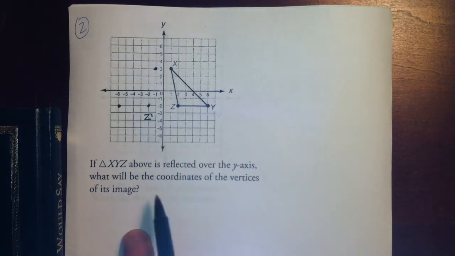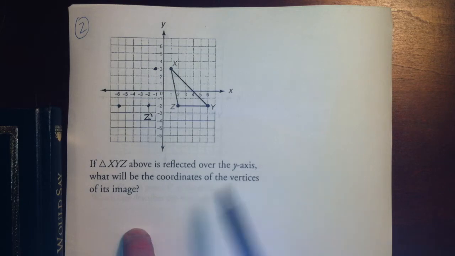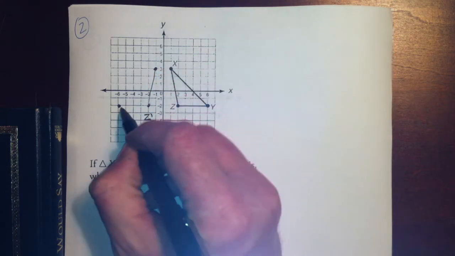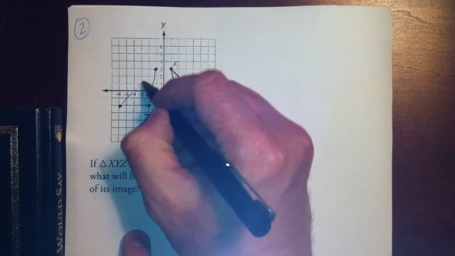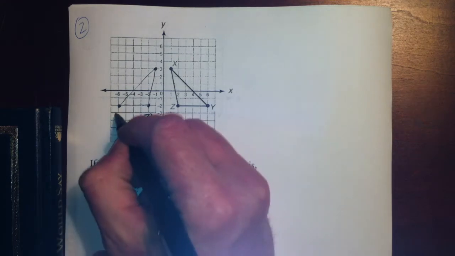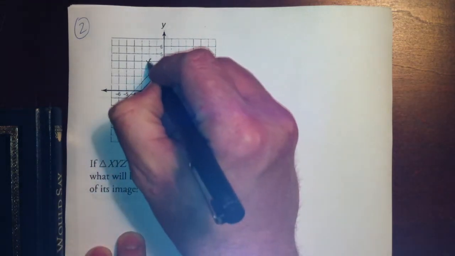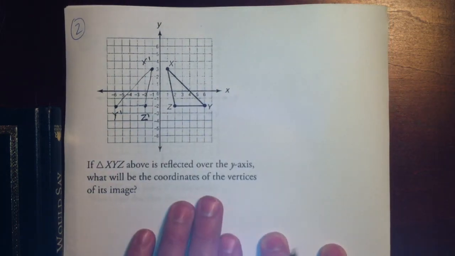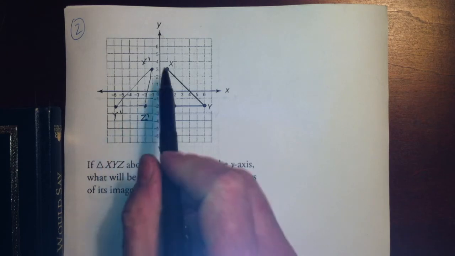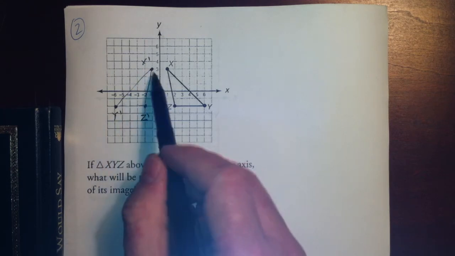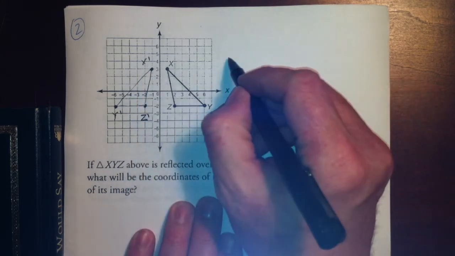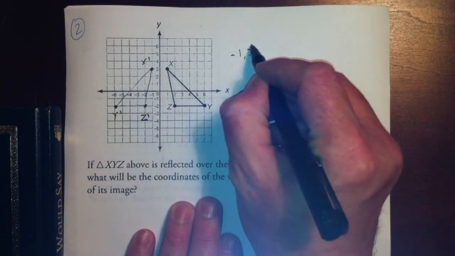And what the question is asking us here is, what will be the coordinates, or what will be the ordered pairs for this image? Okay, well, let's go ahead and connect the dots. Now, we don't have to do that necessarily, but I'm going to go ahead and do it. And by the way, I'm sorry, this is Y prime, and this is X prime. Don't forget your little apostrophe there. Now, let's go in order of X, Y, and Z. The ordered pair for X is going to be, and of course we do X first and then Y, negative 1, 3.